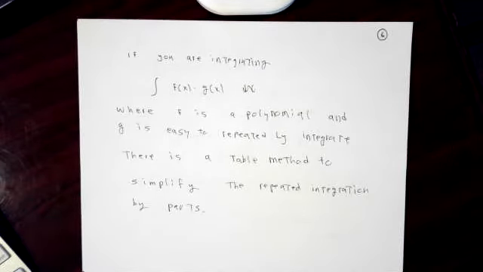If you're doing an integral, and the thing that you're integrating looks like f of x times g of x, where f is a polynomial, and g is some function that's easily repeatedly integrated, then there's a table way to simplify this whole repeated integration by parts formula. So we certainly want to look at that.